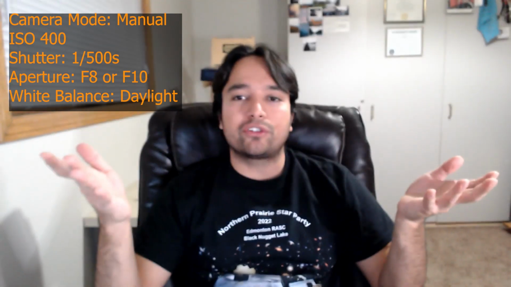So I would recommend using, if you're using a mirrorless camera like this Fuji, or a DSLR camera like this Canon 6D, as long as you're using a regular lens, I suggest zooming in as much as you can with your lens, and then setting the ISO to about ISO 400.